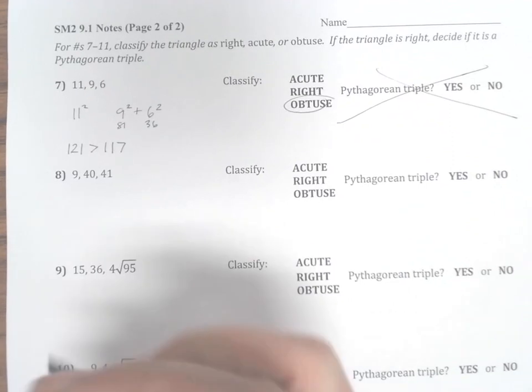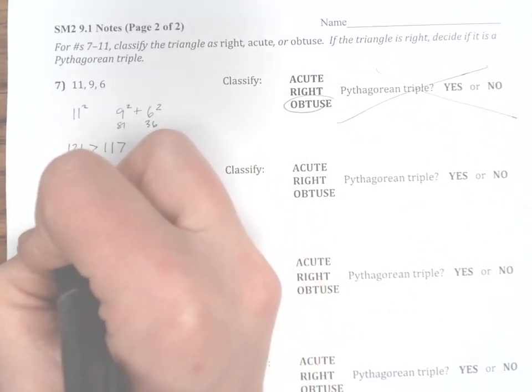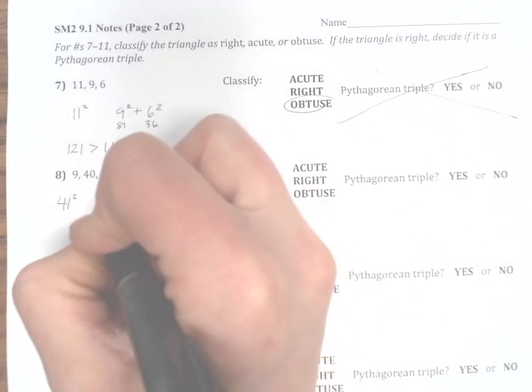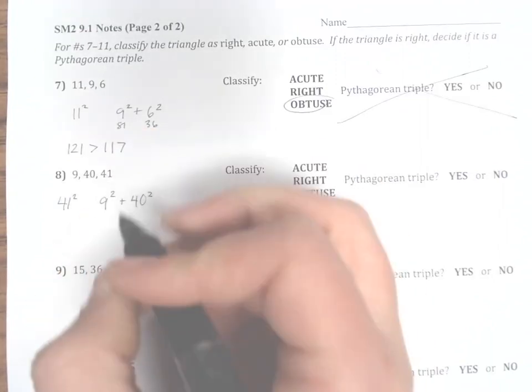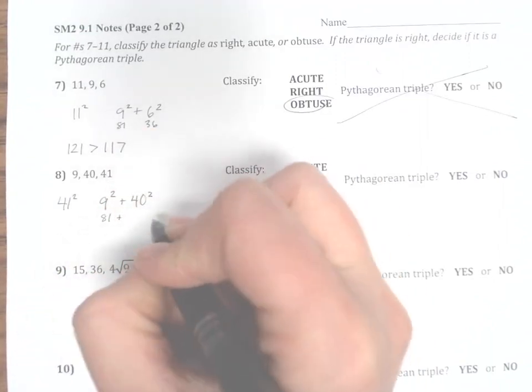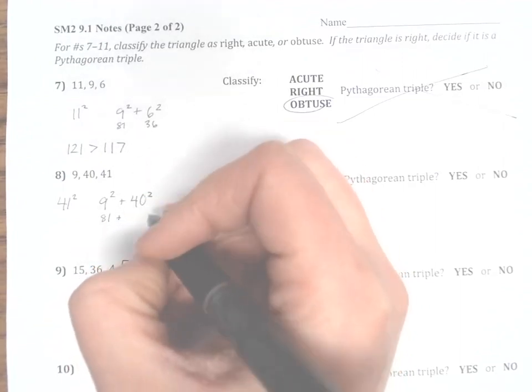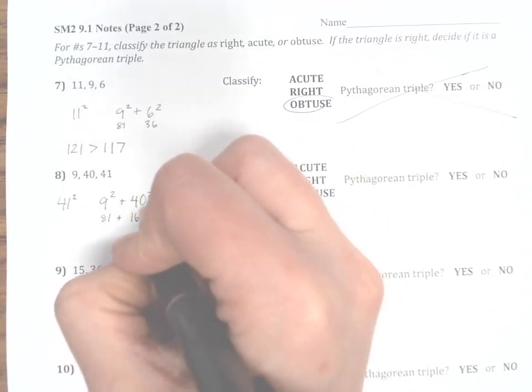All right, then number 8. So longest side, 41 squared, compared to 9 squared plus 40 squared. So this one's 81. 40 squared ends up being 1600.